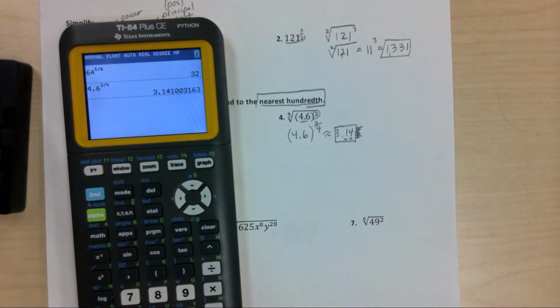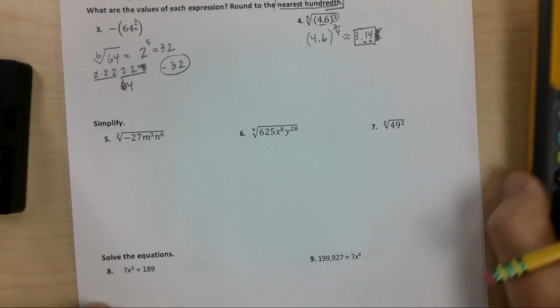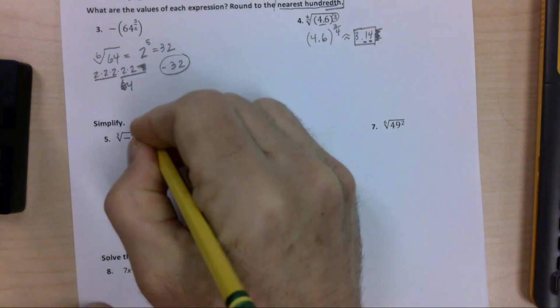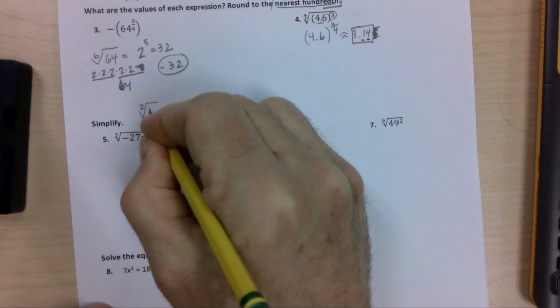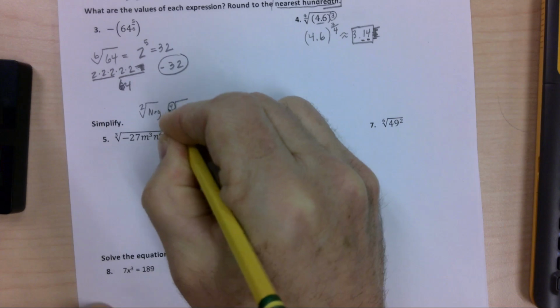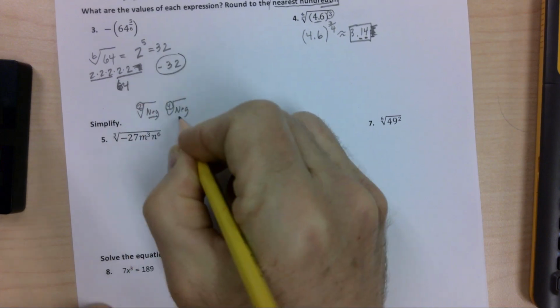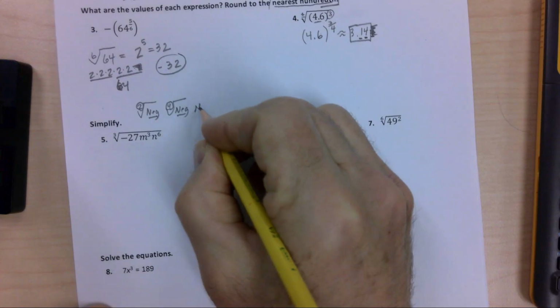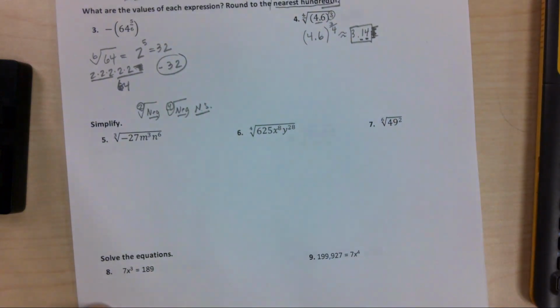So 3.14. All right, number 5, simplify. Remember, if we have the square root of a negative or the fourth root of a negative, if this is an even number and this is negative, that is no solution, not possible, imaginary numbers.